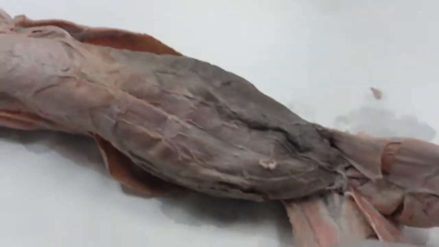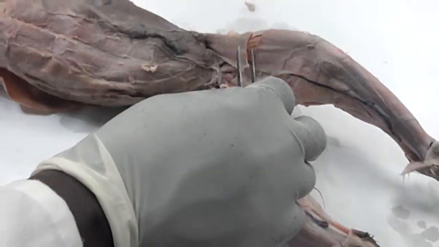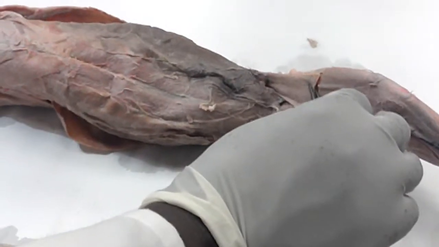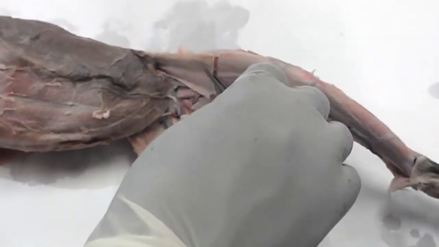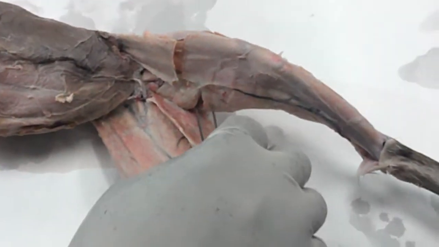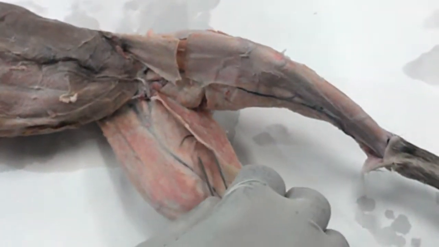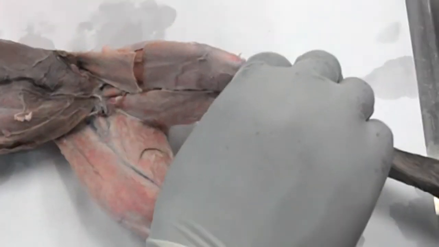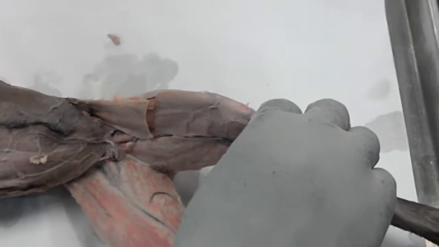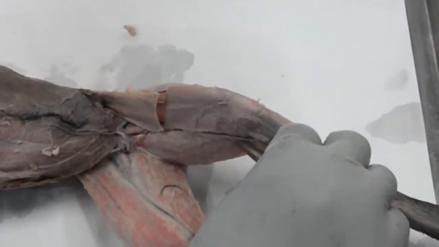When you go to the legs, you're going to have sartorius over here. Okay, sartorius is superficial. Then we're going to have a gracilis. I don't know where it went, but where is it? This is the one, right? So this is the gracilis. Okay.